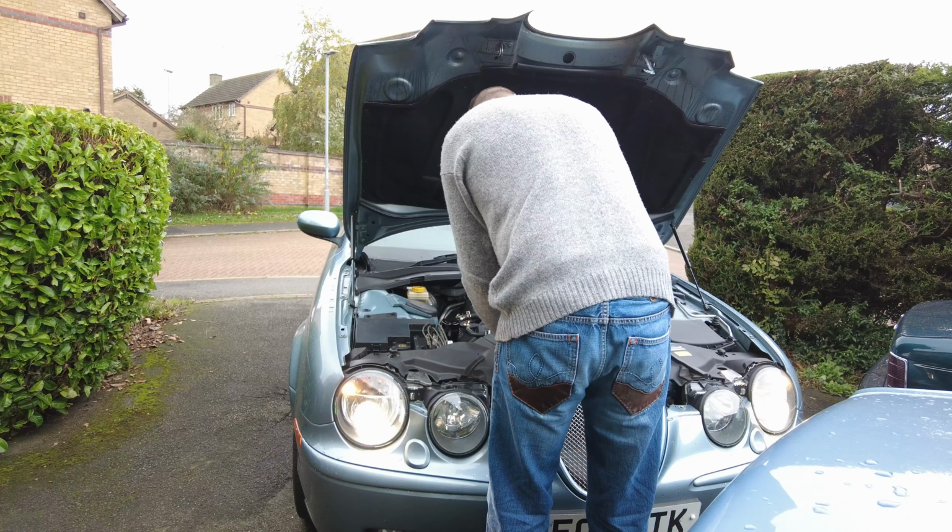Done that. Luggage compartment. Push down on the rear. That's now done.